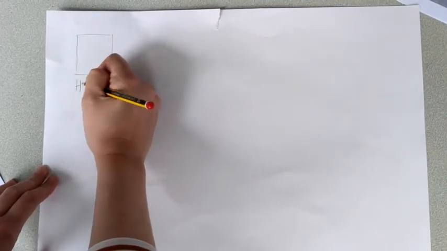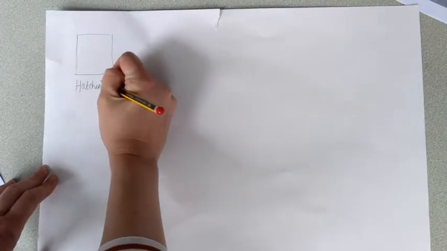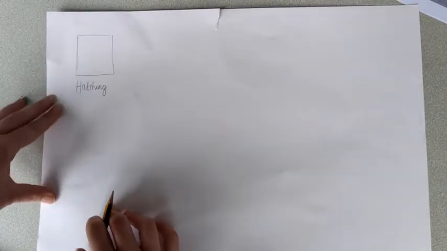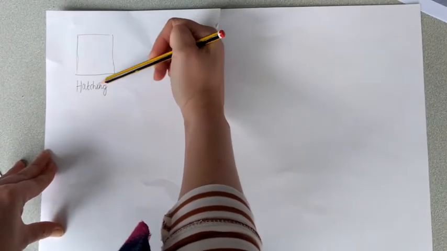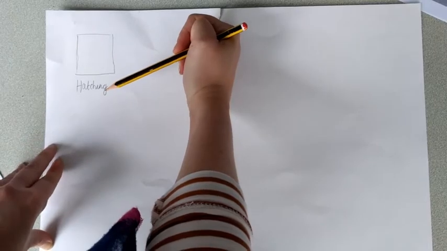And this is called hatching. So hatching involves a series and rows of different lines, and they have to all face the same direction. Doesn't matter which direction, so we can have horizontal lines, we can have vertical lines, diagonal, etc. But once we've chosen, we have to keep them the same.